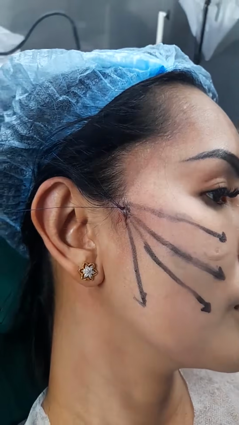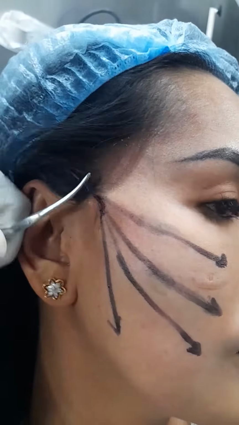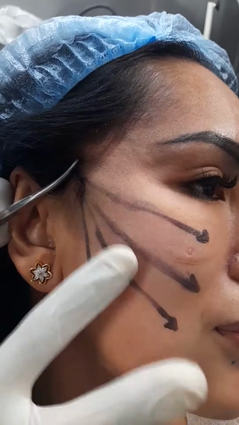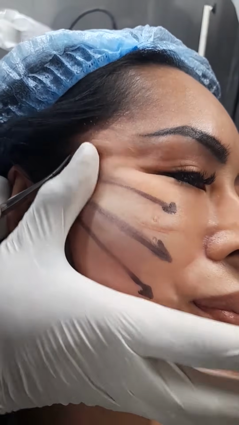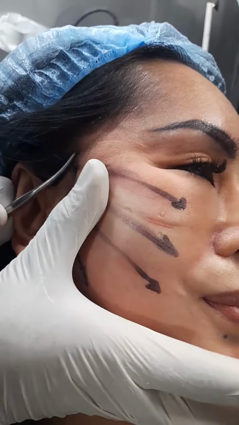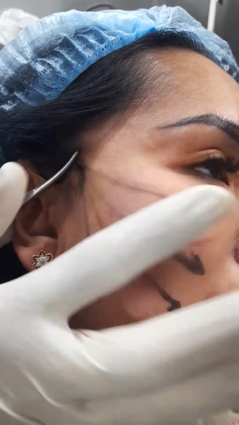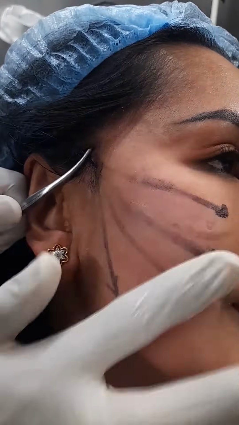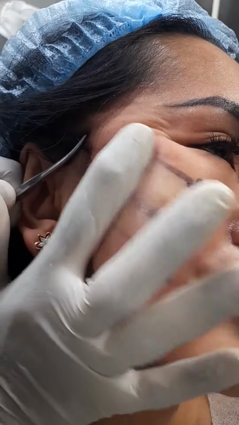Once all the 4 threads are in, we pull the threads and try to give a repositioning to the underlying skin, in the direction which we want to pull. Yes, this is what we are doing. From all the threads we are pulling the skin in one particular direction to give a more youthful appearance on the face.